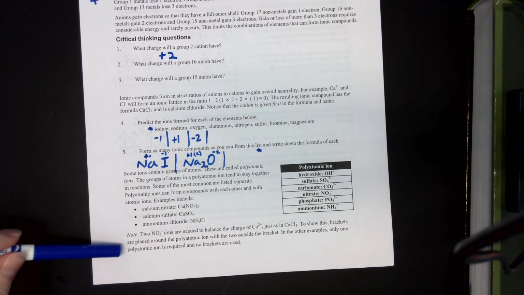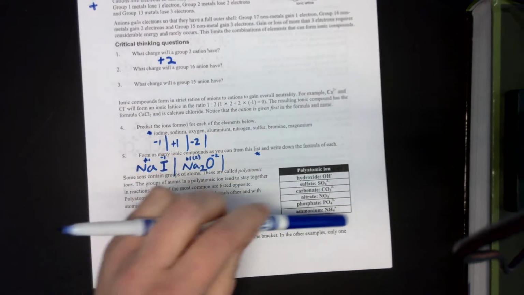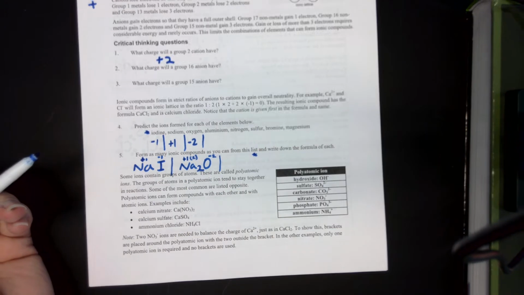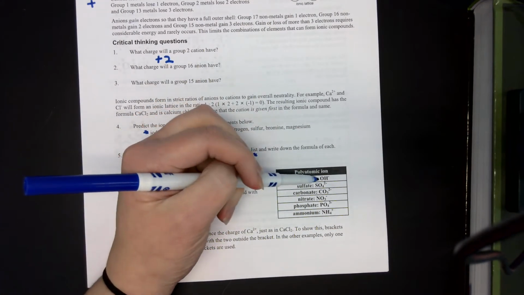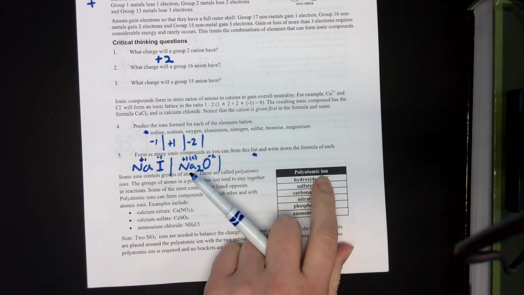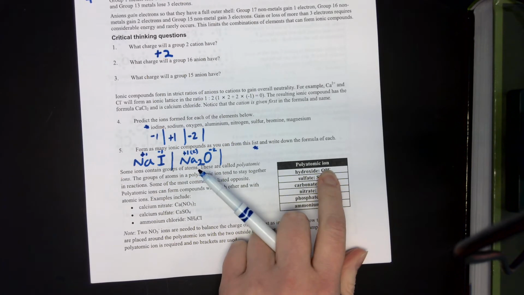Then there's a little bit more reading. This talks about these things over here, which are polyatomic ions. All they are is compounds that, when they're put together, have a certain charge. You'll see hydroxide has a negative here.